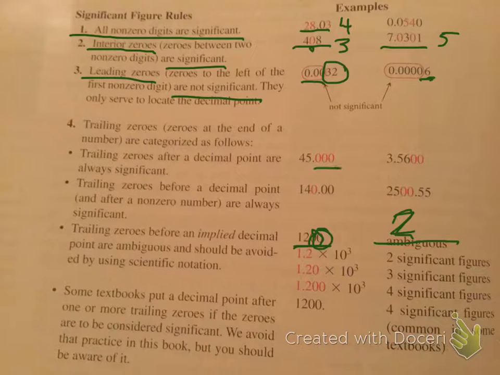If the trailing zeros are after a decimal, so I want you to notice that 45 and 45.000, we would think of as having the same value. So the reason why we have these zeros is because our measurement device tells us that it's not 45.01, it's not 45.1, it's not 45, it's exactly 45.000.